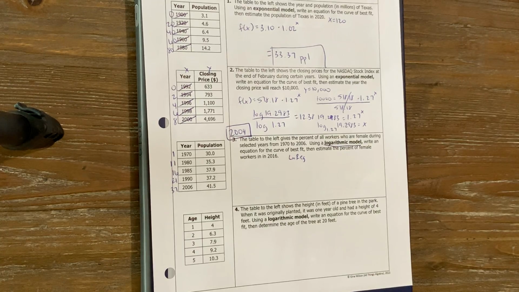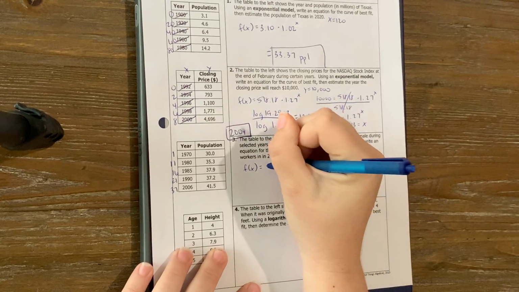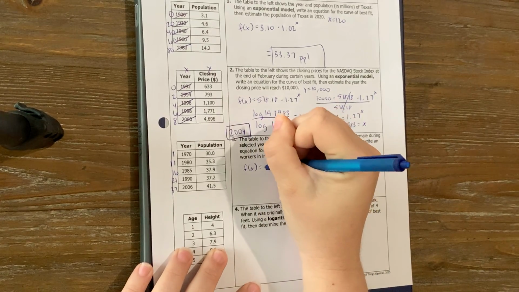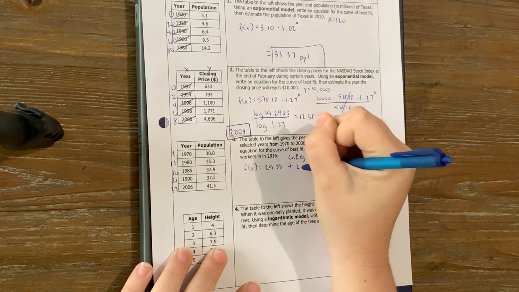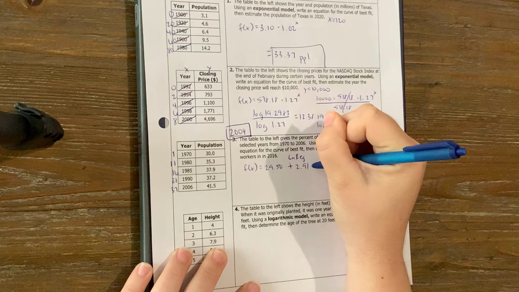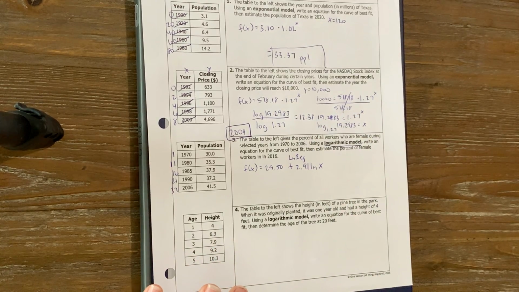Yeah, that is all correct. Okay, so we should get, our equation is f of x equals 29.50 plus 2.91 natural log of x. That is what we should get.